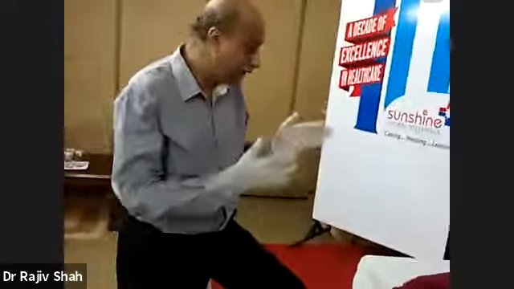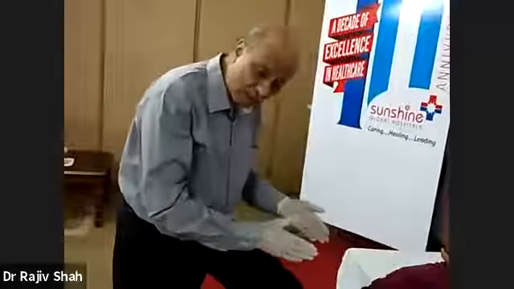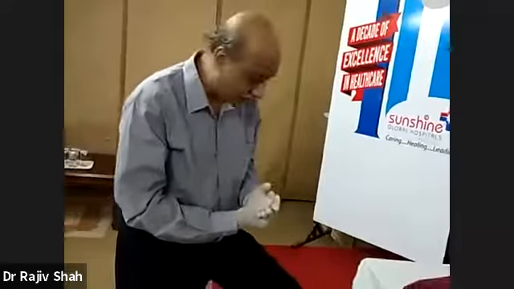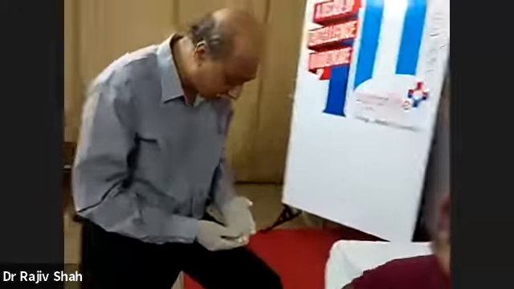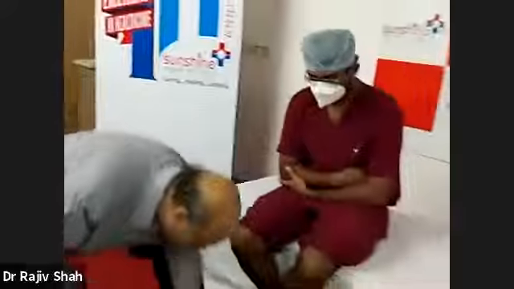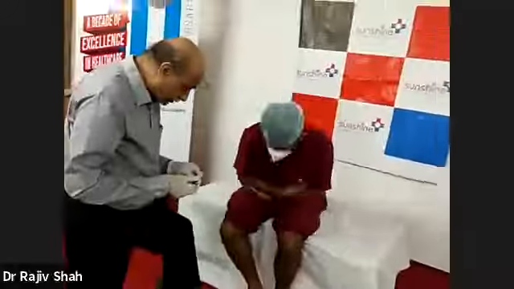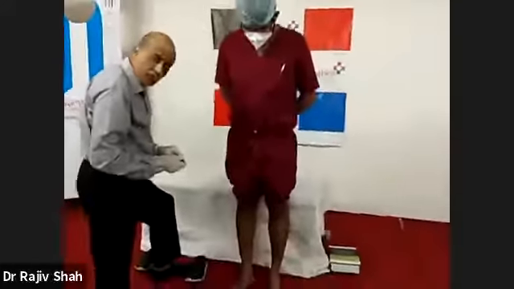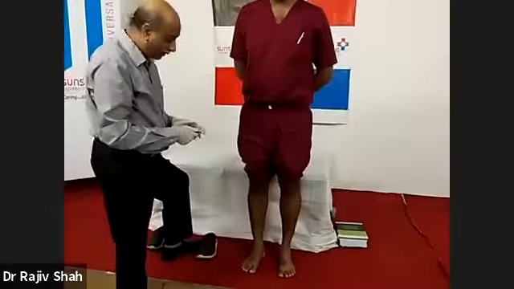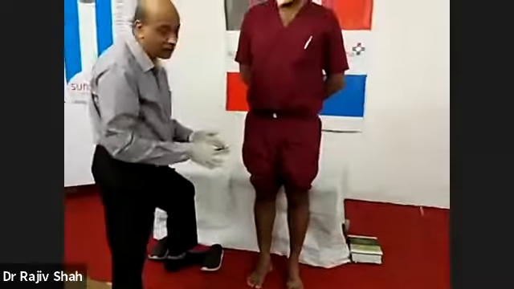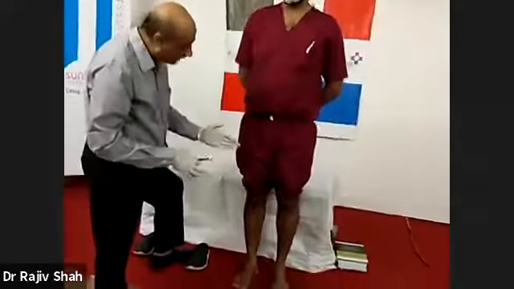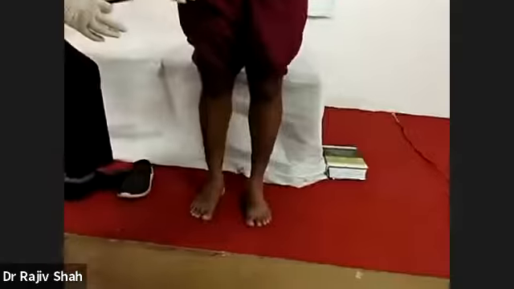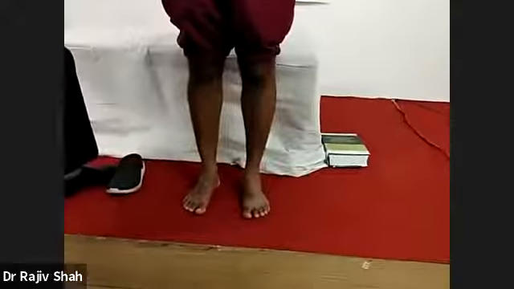Now we have evaluated this patient in the sitting position, but the next important examination would be standing examination. So could you stand without the footwear, please? In the standing examination, you look for the size and shape of the foot. You look for the position of the foot with respect to the position of the leg, the position of the foot and leg with respect to the position of the knee, whether there is in-toeing, out-toeing.